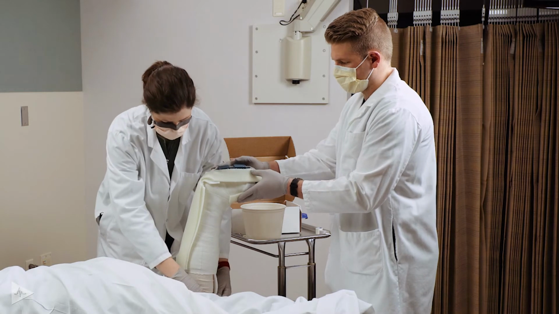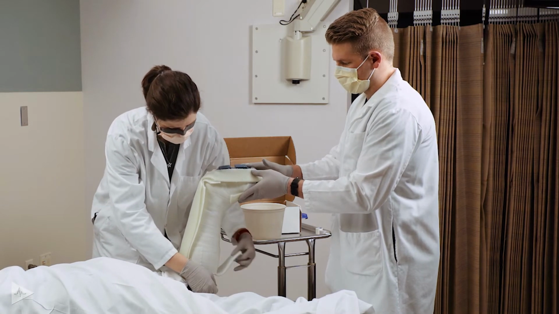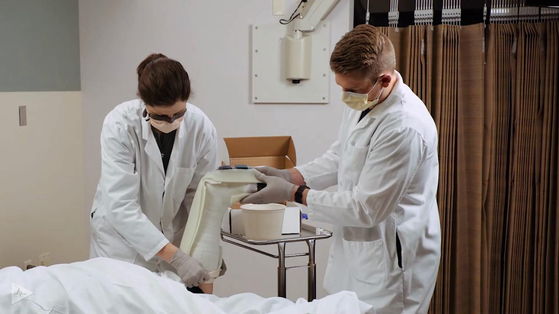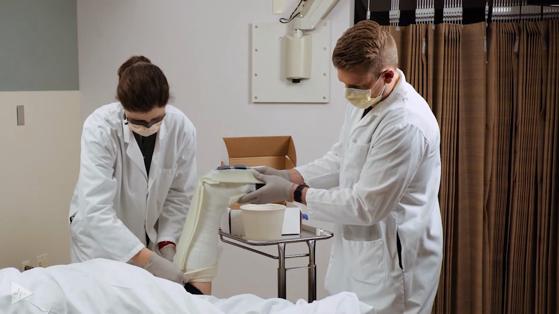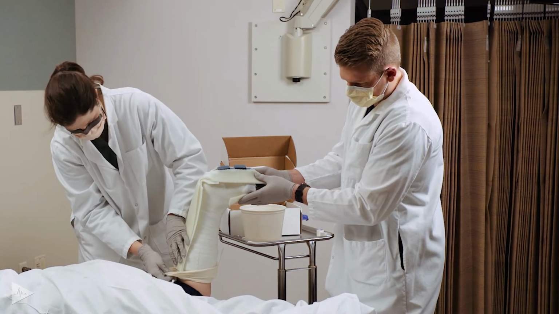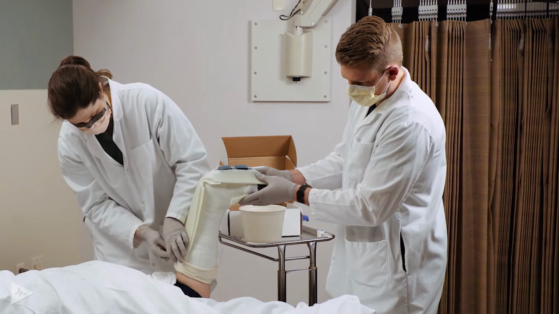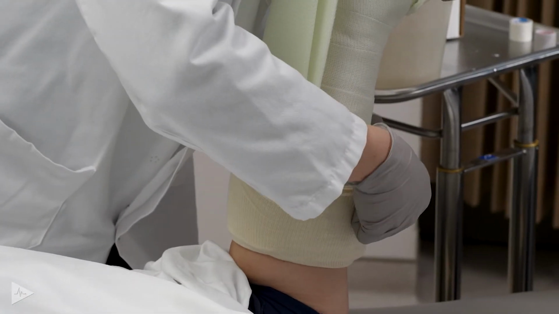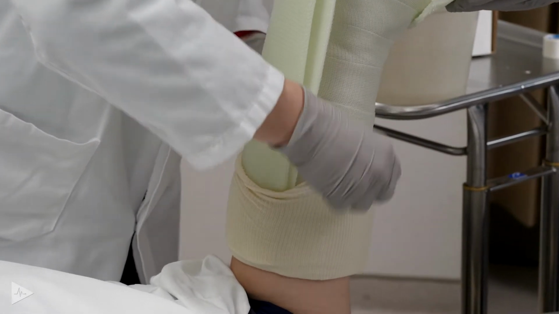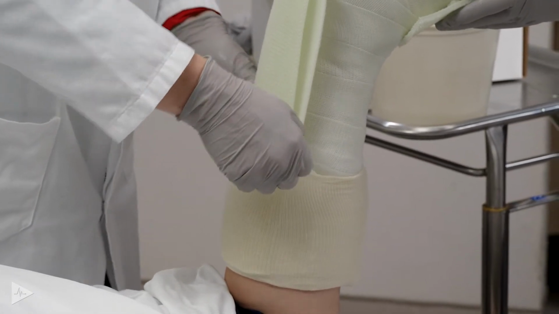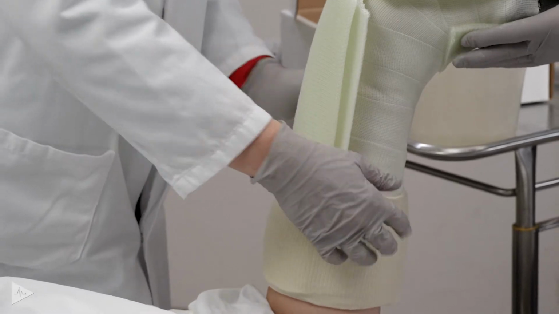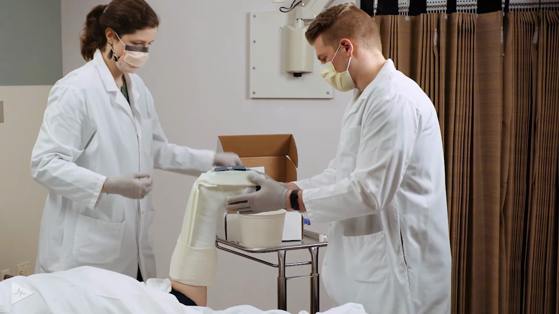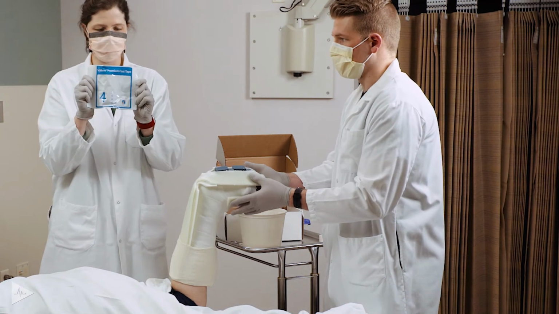Then we will take that excess stockinette and padding and roll this over the top of the cast, sealing in those underlayers. Make sure that fiberglass splint lays flush. And then you'll have your final piece, which is the 4-inch fiberglass roll.